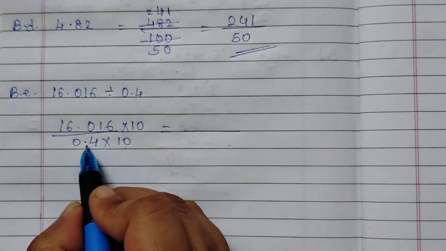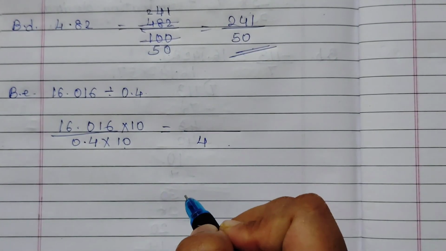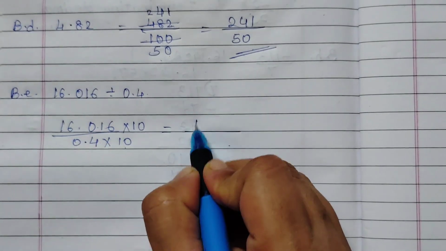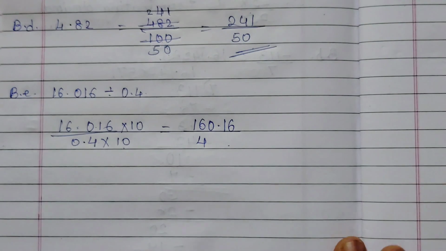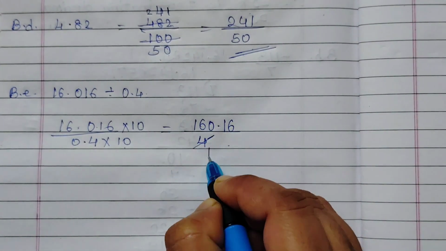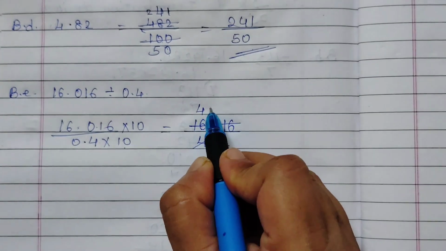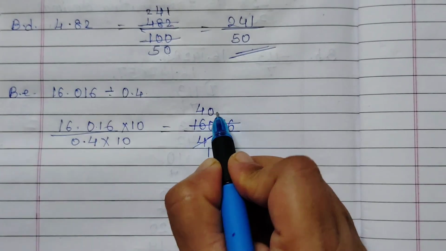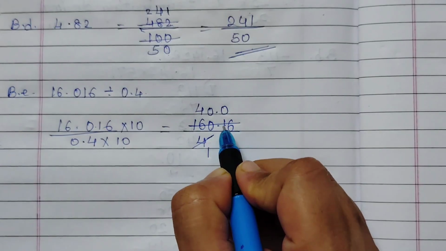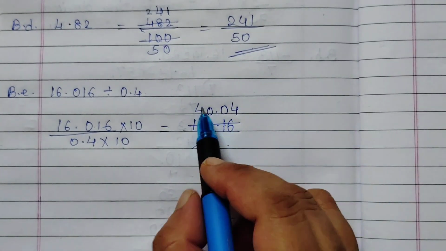So when we multiply, see this only 1 zero is there, so 1 point it will move forward. So it will become 4. And here only 1 zero, so 1 point it will go here. So what will we get? 160.16. Okay. Now we will divide this number. So keeping the 4 table in mind, 4 1s are 4. Here also see 4 4s are 16. Then 0 comes, so 4 zeros are 0. Then what comes? Point. Then comes 1. So again 1 is smaller than 4. So 4 zeros are 0. Then 1 gets carried, becomes 16. So 4 4s are 16. So what we got? 40.04.